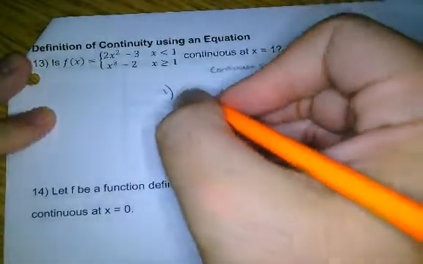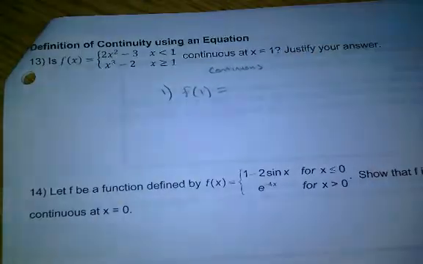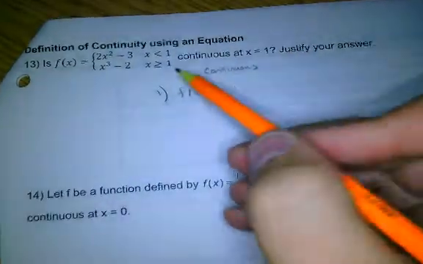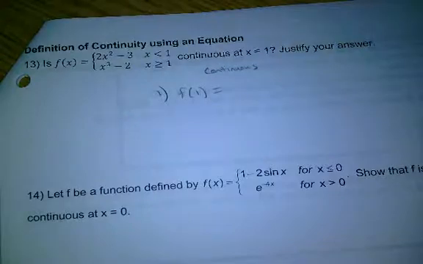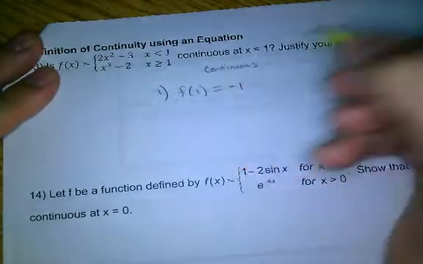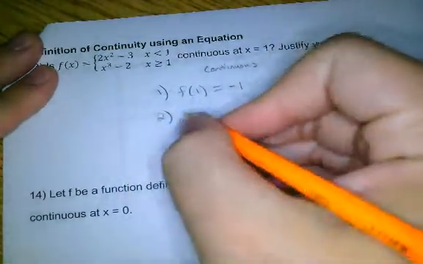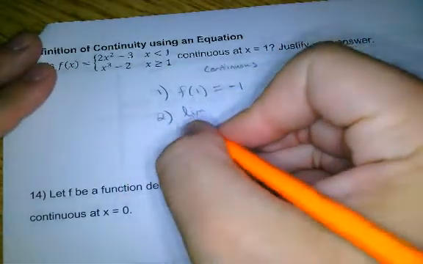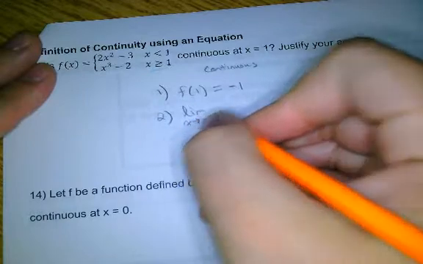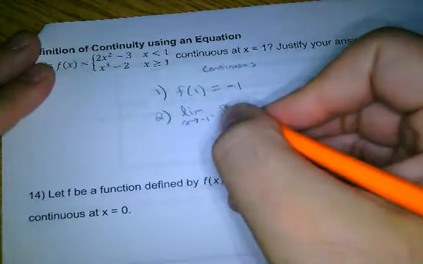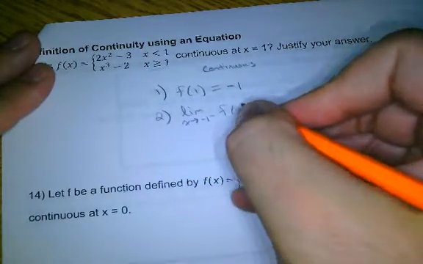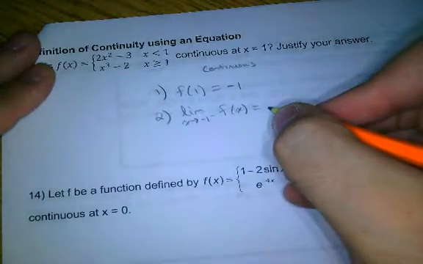The first thing, what is f of 1? That's in the bottom one. We're plugging it in, right? What is f of 1? What's 1 cubed minus 2? It's -1. What's the limit as x approaches 1 from the left? We said that this is equal, right?